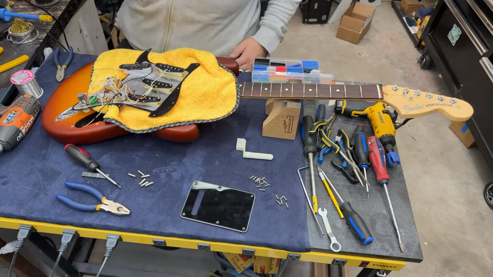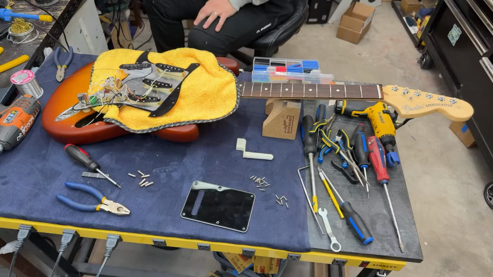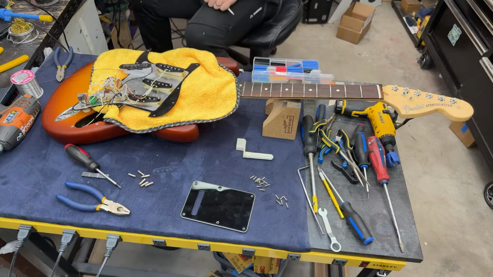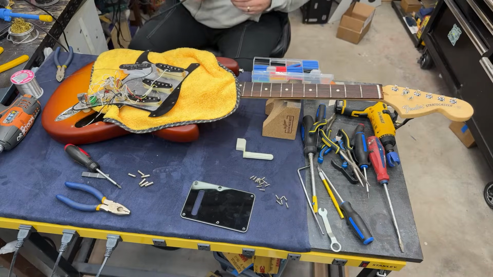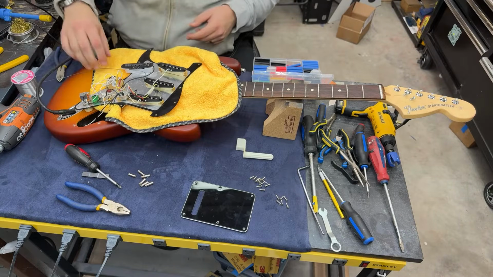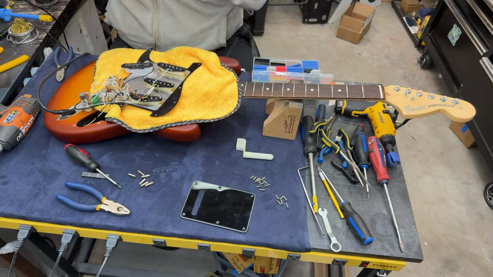Okay, so let's plug this thing in and make sure it's not squealing like a stuck pig. Make sure it's not making noise. Any unintended noises. Just sitting there.